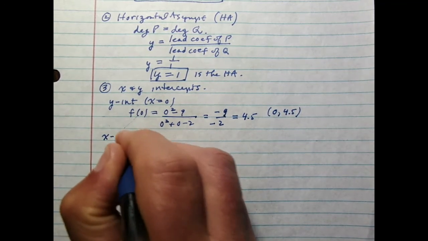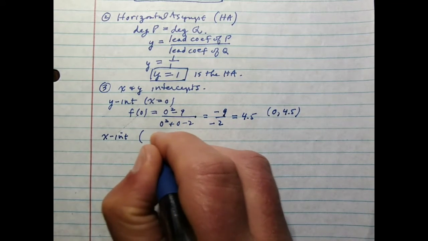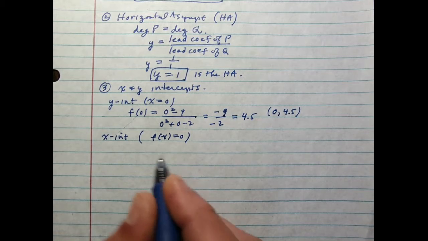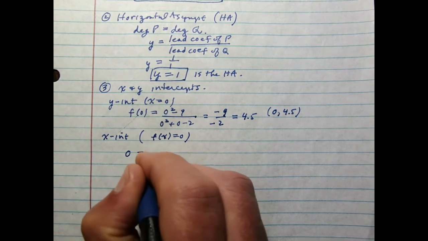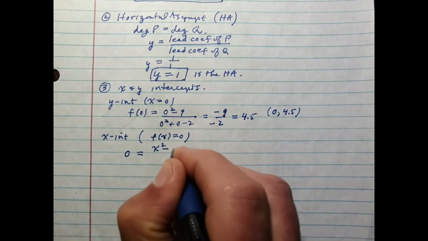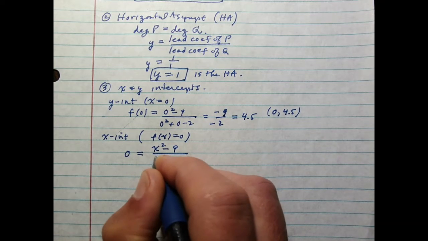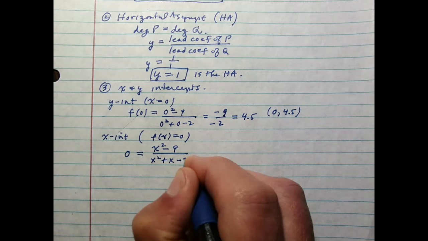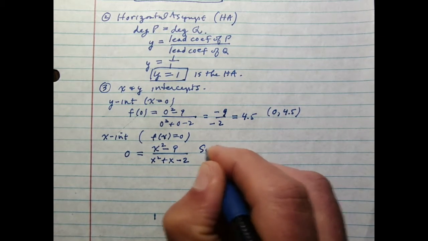Okay. And for the x-intercepts, I'm going to set the function equal to 0, or the y equal to 0. So I'm going to set 0 equal to x squared minus 9 over x squared plus x minus 2, and solve for x.